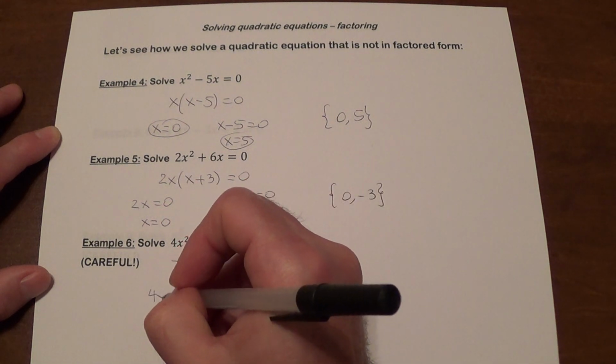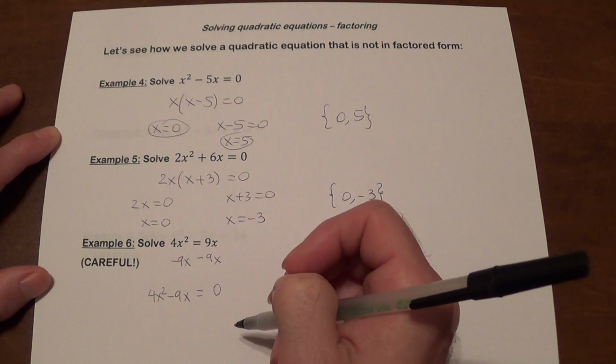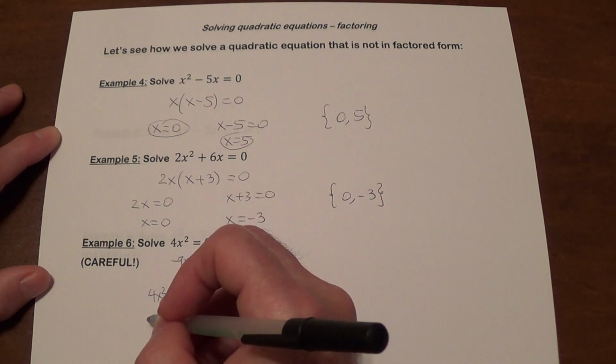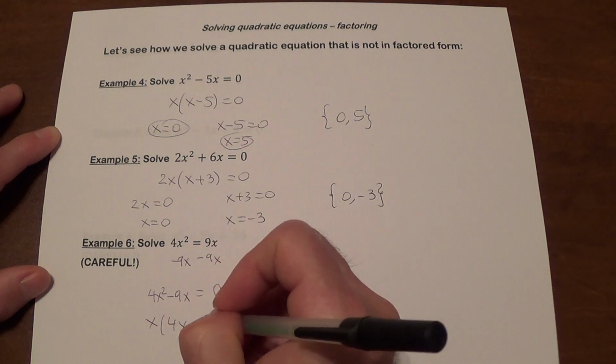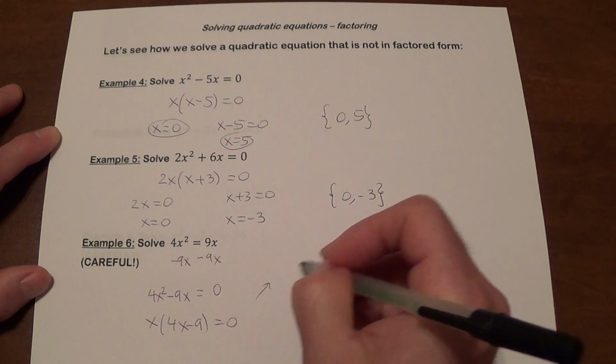That means you are going to have 4x squared minus 9x. And then you can see that this problem looks very much like example 5. We'll look for a common factor. You can take out x. It's going to leave us with 4x minus 9 equals 0. I'm going to continue here.